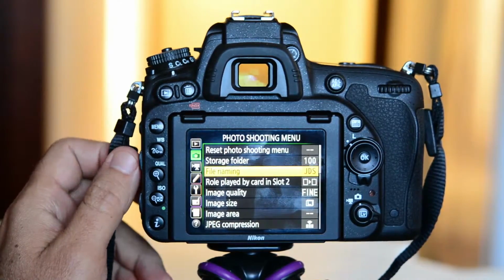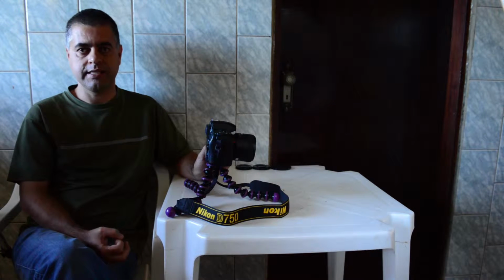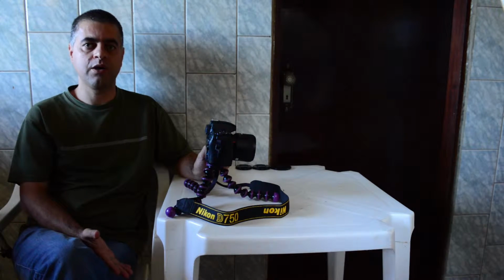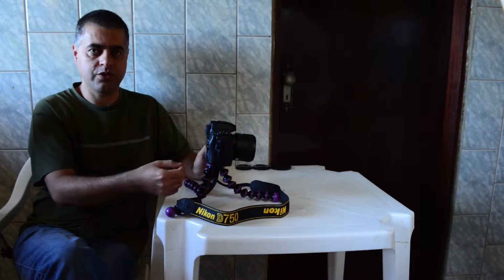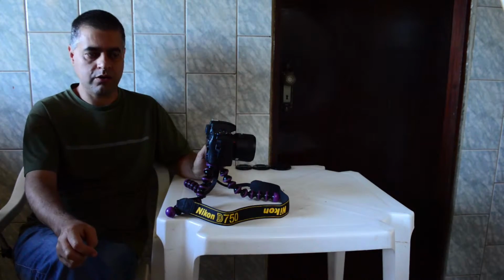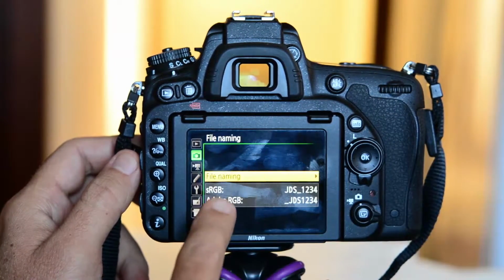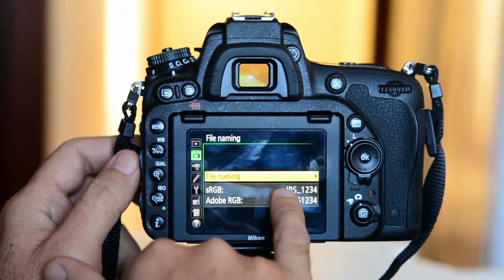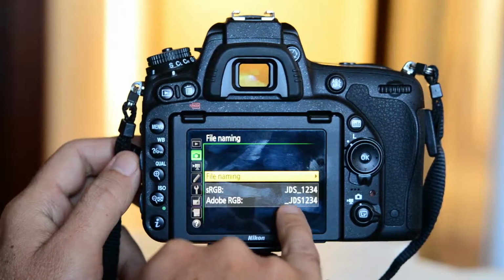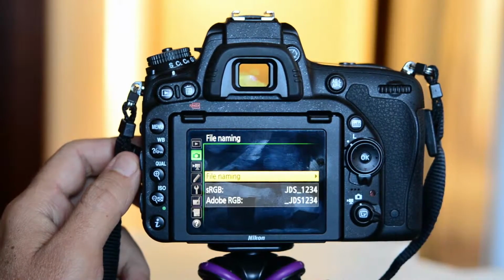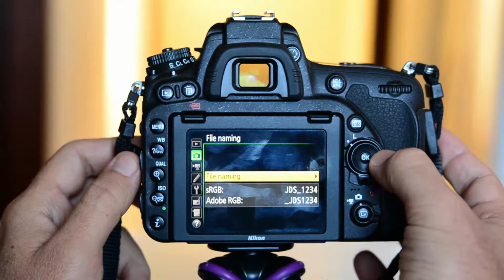Now file naming. File naming is when you want to personalize the name of the file. You can leave it the way it is, but you can also, just like in my case, write your initials or the initials of a client or something like that if you have the time. If you press OK, you have file name. But first, before we go there, we have sRGB, then JDS, which are my initials. Well, let's go to file name.